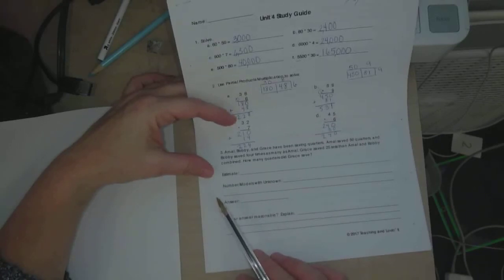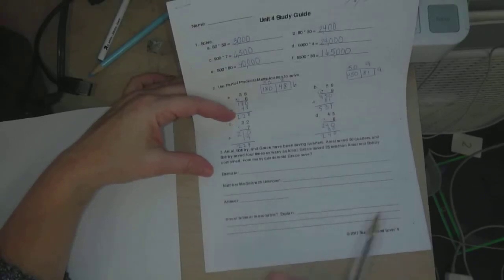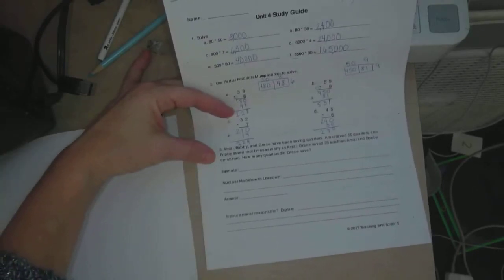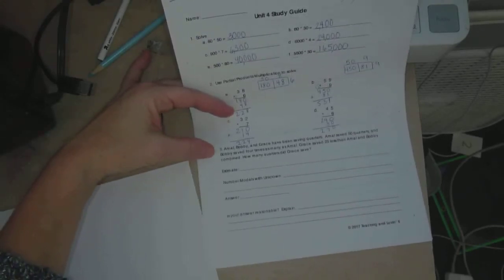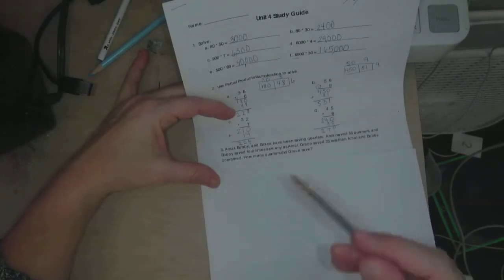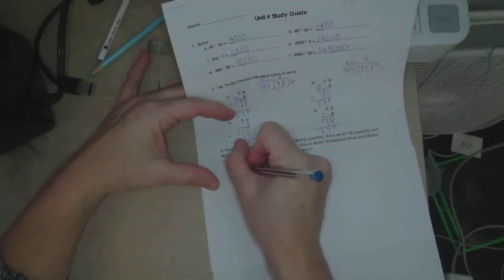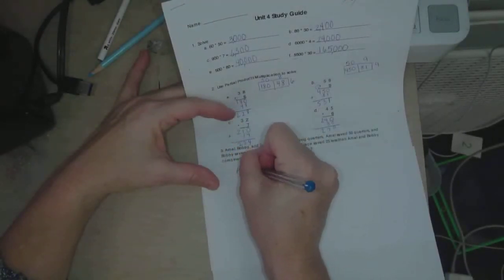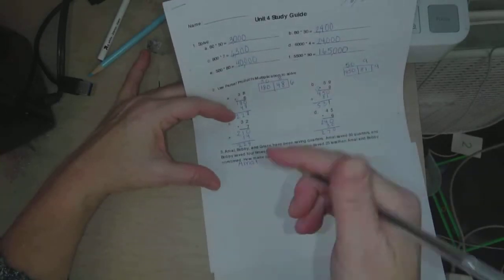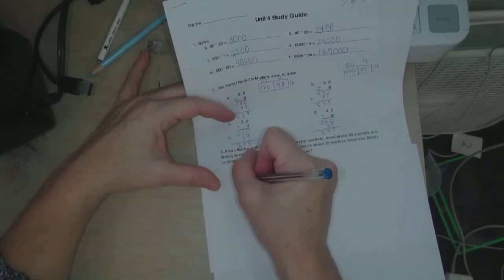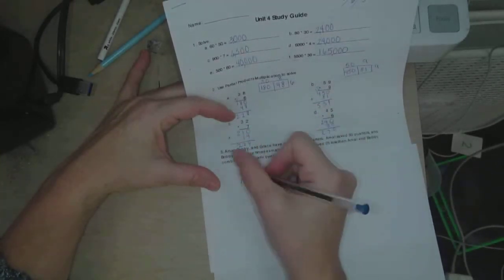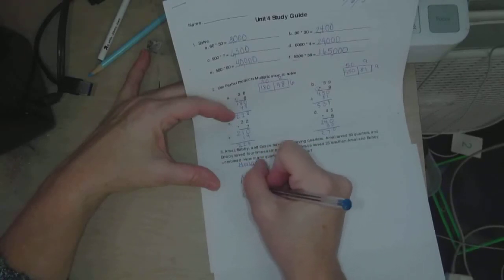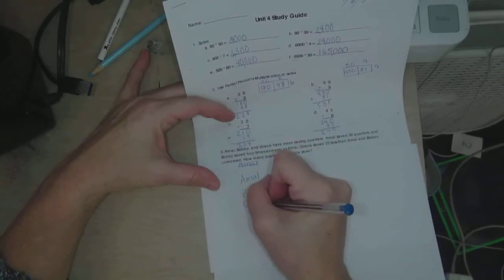Okay, so remember we talked about how sometimes it helps to make a chart. So I'm going to make a chart on another piece of paper. So I have Amal, Bobby, and Grace.